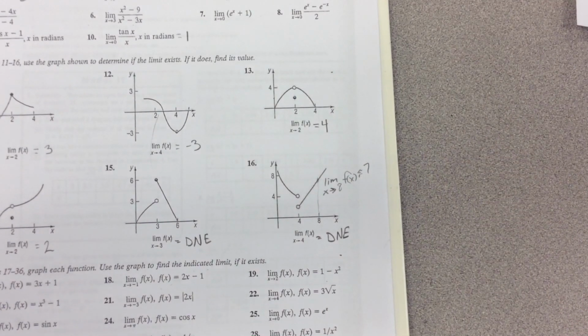Okay, you can hit pause now. I guess we don't need to hit pause. We'll go on to the next section, and we'll go from there.